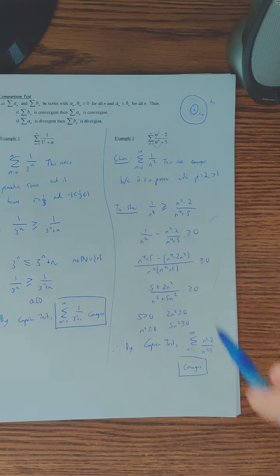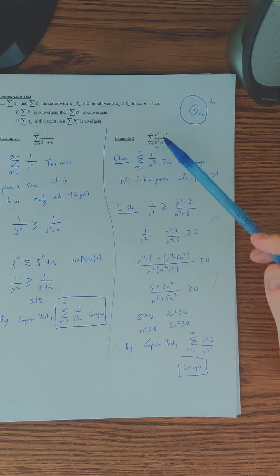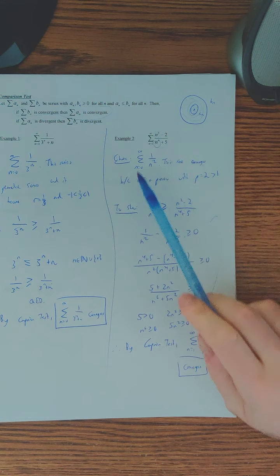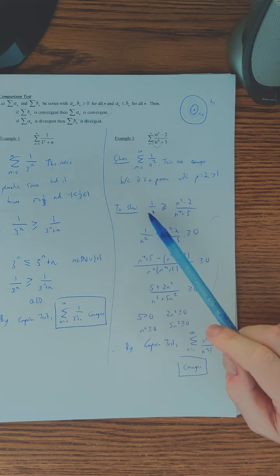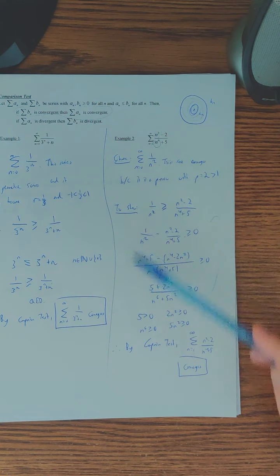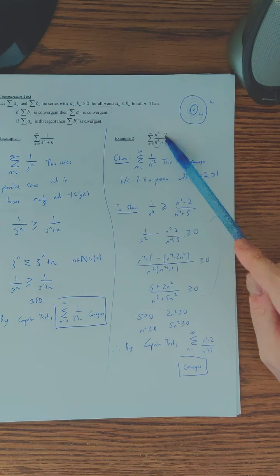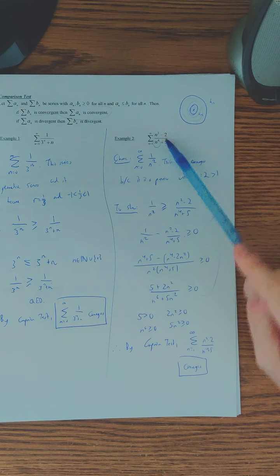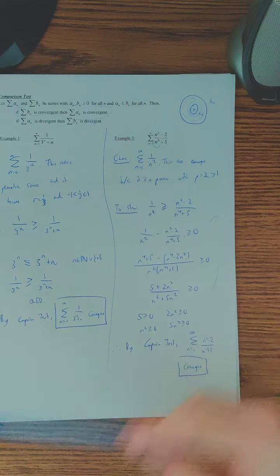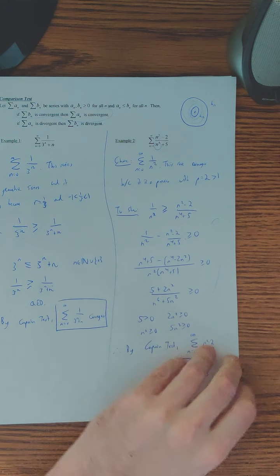And again, you might notice, this is tricky. Choosing which series to compare to can be tricky. Especially, what would happen if I picked 1 over n squared, I knew it converged, and then it turned out I couldn't prove this? Well, I'd have to go back and pick another series. Maybe I would pick something that diverged and show that this is greater than that, the divergent series. So the comparison test is very tricky to do because you have to choose a series that works.